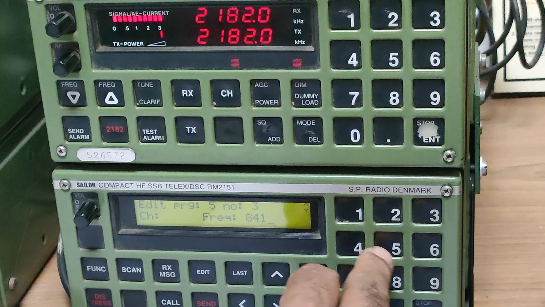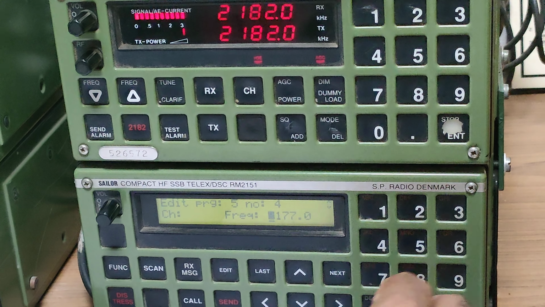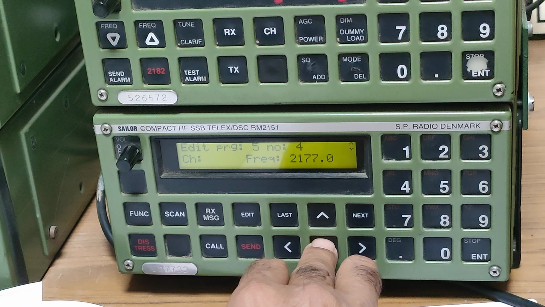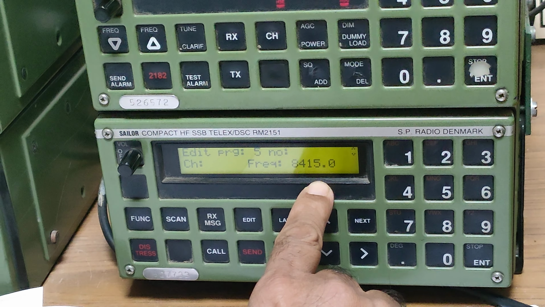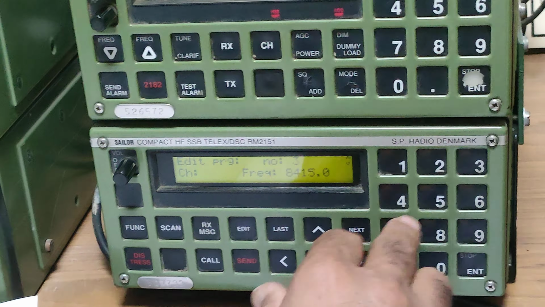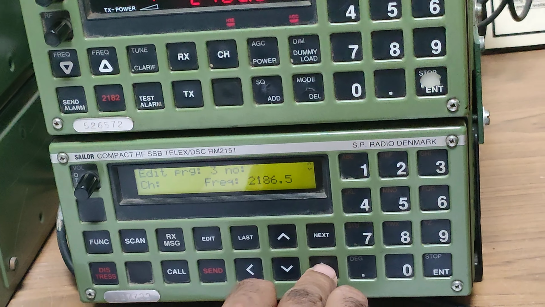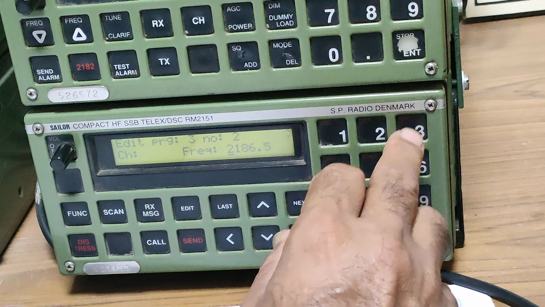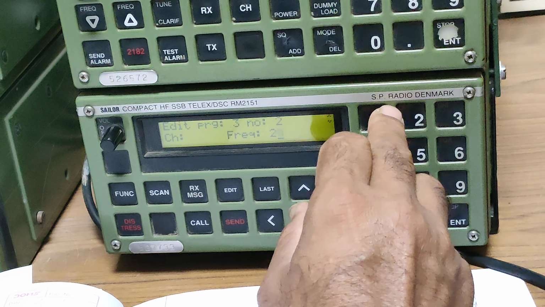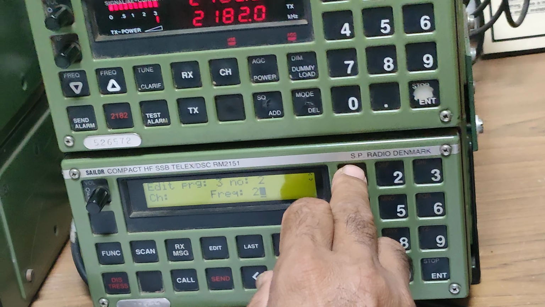The answer should be fast. Now suppose program number 3 and channel number 2. Again, put a frequency. Put an MF routine frequency. What is the frequency?